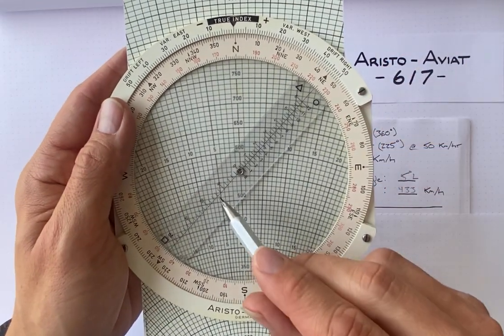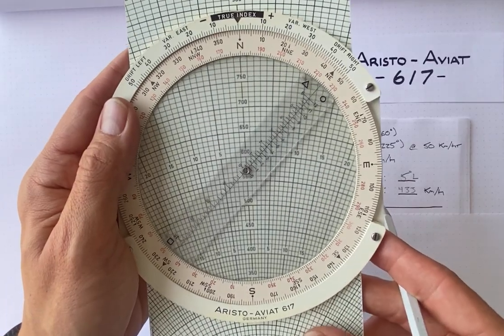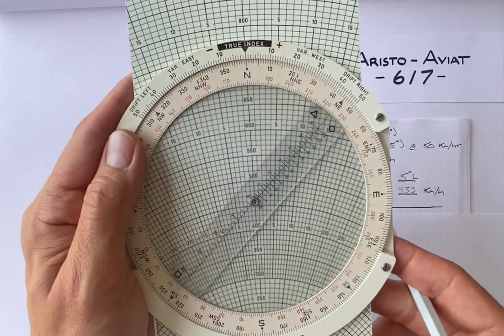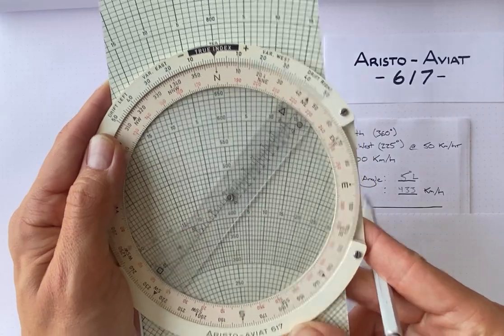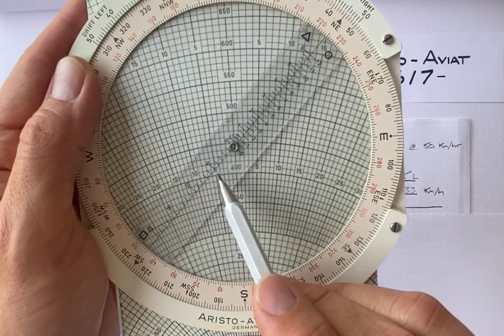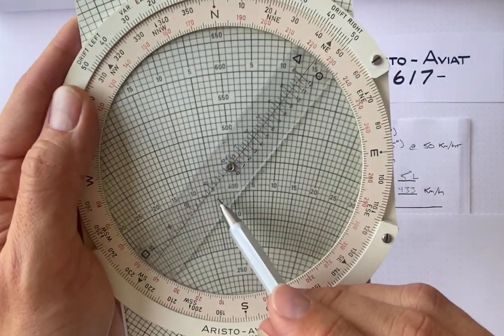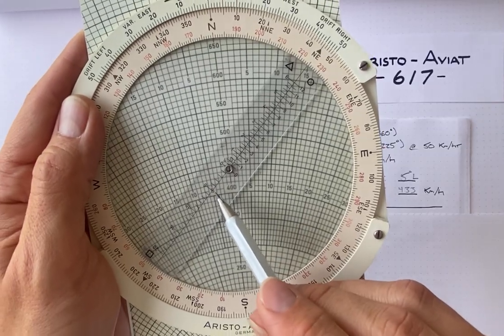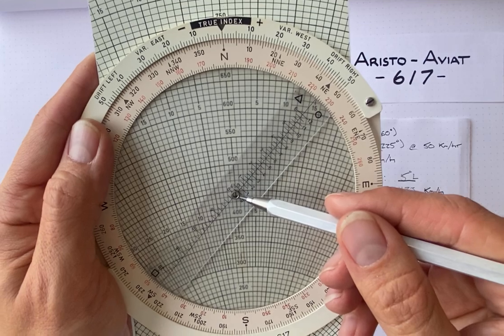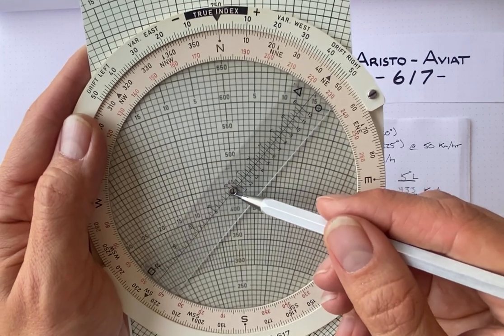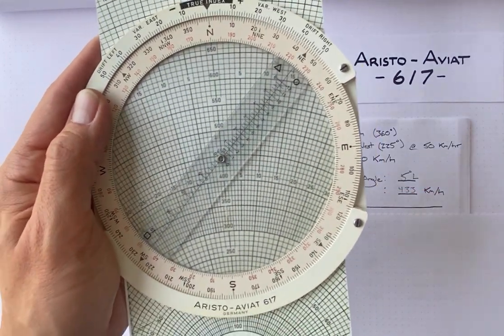And the same thing, we find the 5 and we put that point along our speed arc of 400, and we can read the same information. So we have our wind correction angle of 5 degrees left, and our ground speed is here in less resolution, but looks like it's between 430 and 440 kilometers per hour.